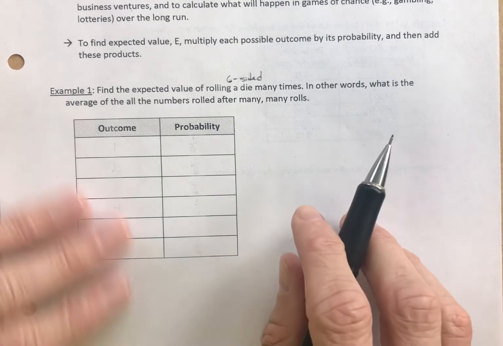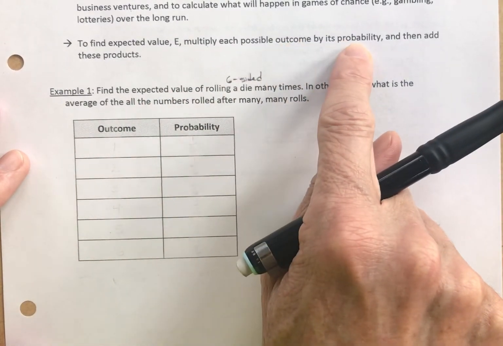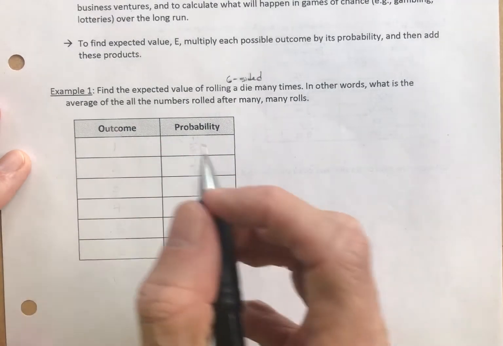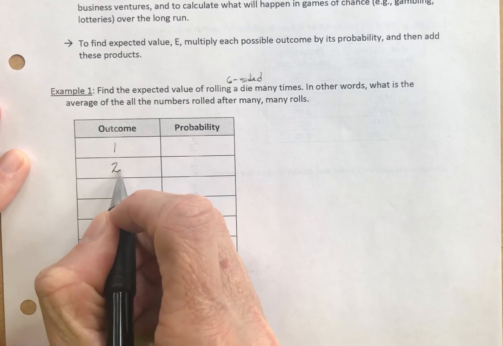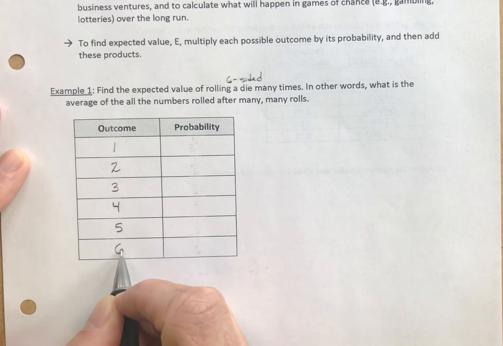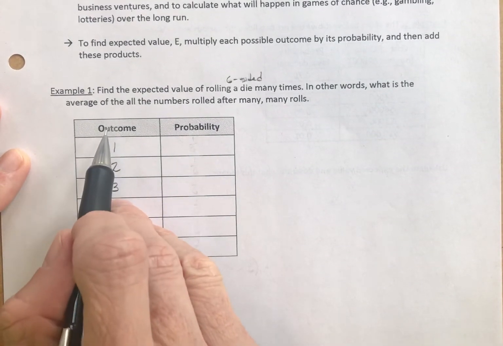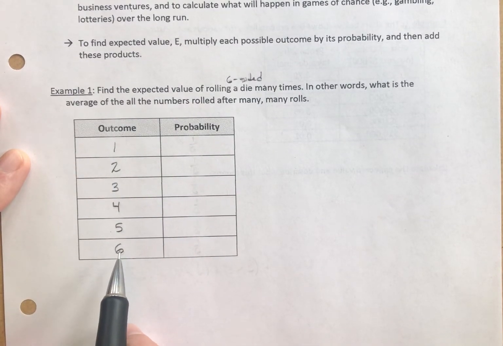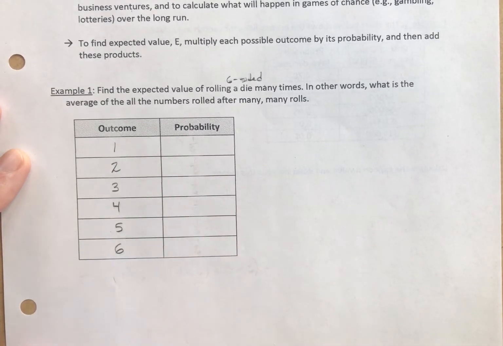So let's take a look here. Again, we come up to here, outcomes by probability. So I have a chart here, outcomes and probabilities. Well, you roll a die and you have six possible outcomes. You can roll a 1, a 2, a 3, a 4, a 5, or a 6. Those are all the outcomes. And we always want to discuss all possible outcomes of what can happen. Now, what is the probability of each of these outcomes?